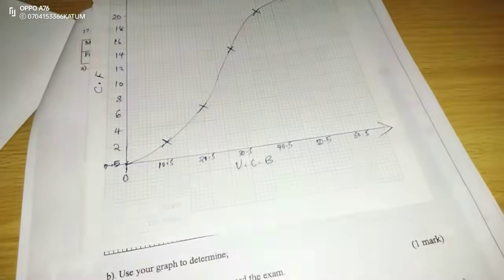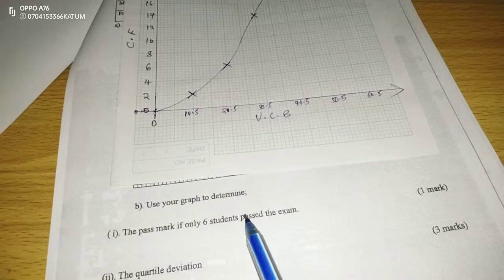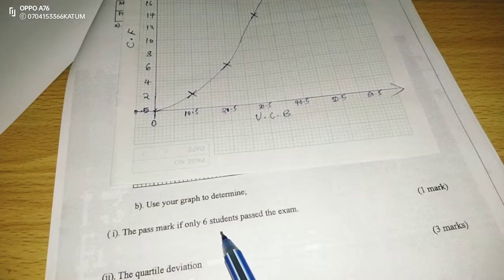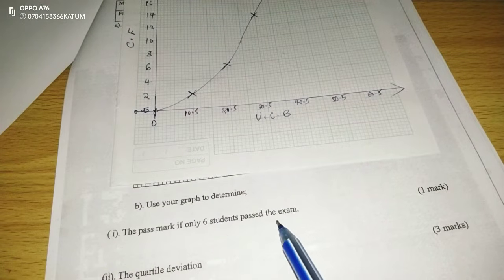We are told, for instance, to use the graph to determine the pass mark if only 6 students passed.